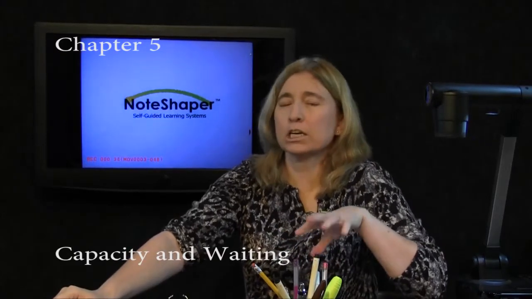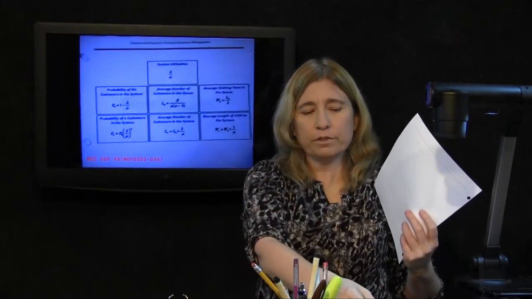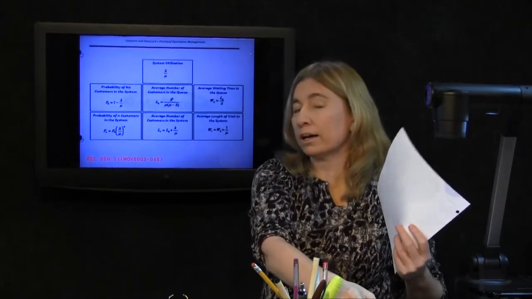The ferry ticket office scenario is an example of the MM1 model. How do I know that? I'll show you in a second. But if you have downloaded the note frames to work on this problem, you conveniently have those formulas included in the back. Otherwise, you'll have to look them up in a book.